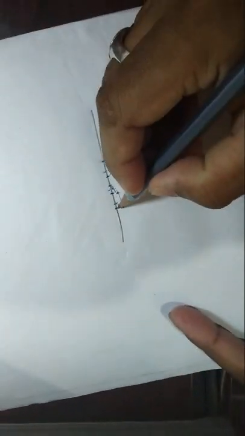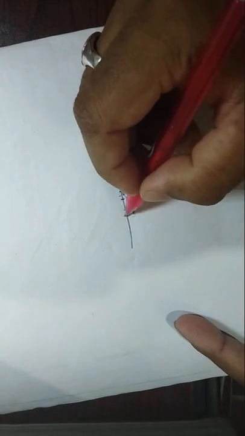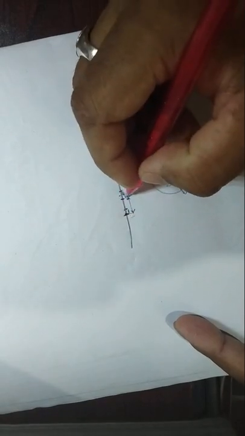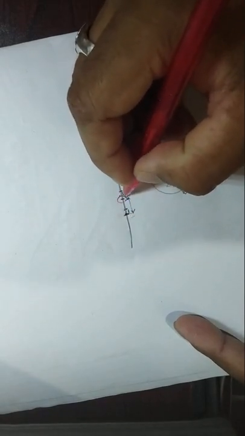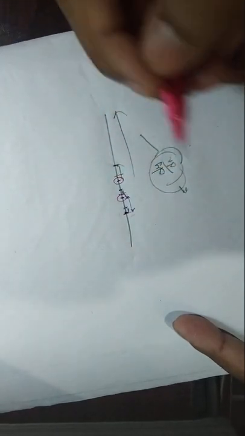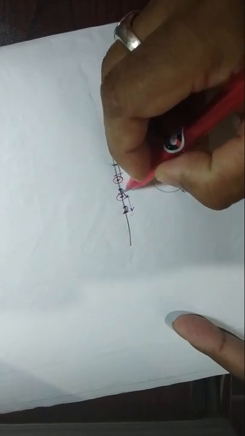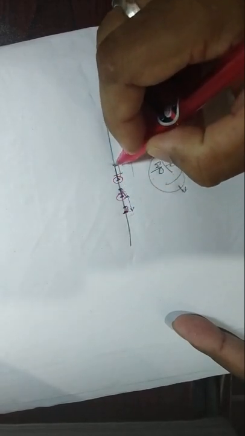At this red point there is one force, at this point it experiences another force, and at this point another force. Only for that reason it is displaced this much. This displacement is more than this, and this is displaced more than this.